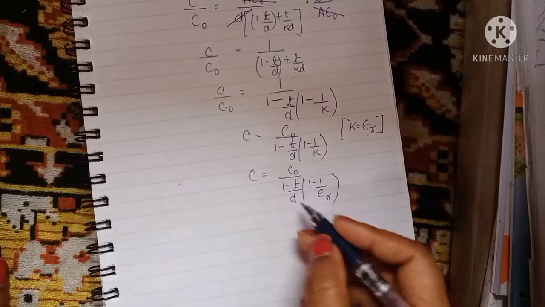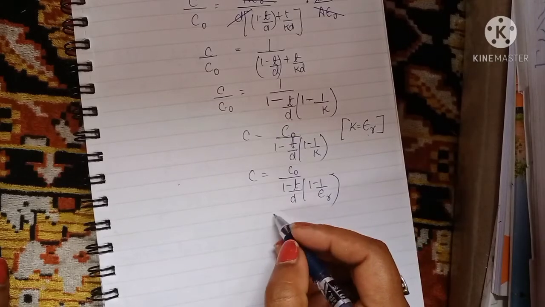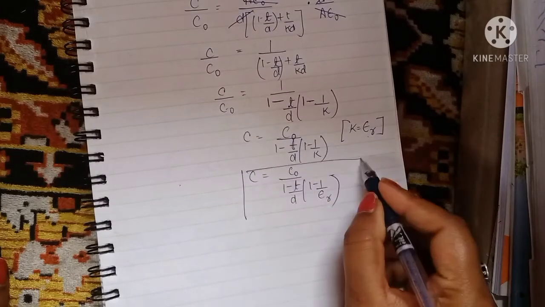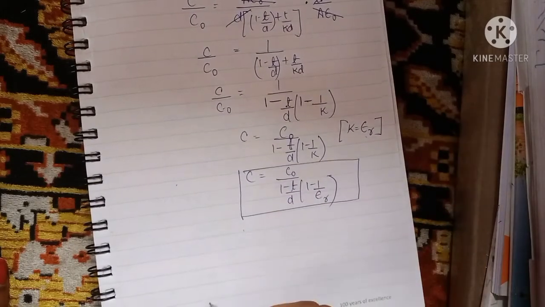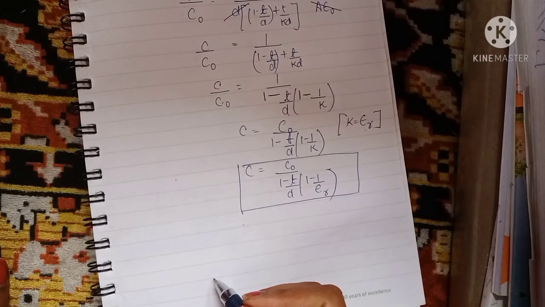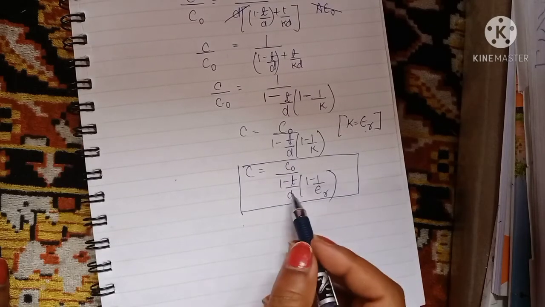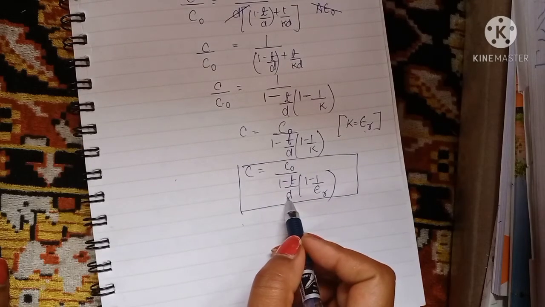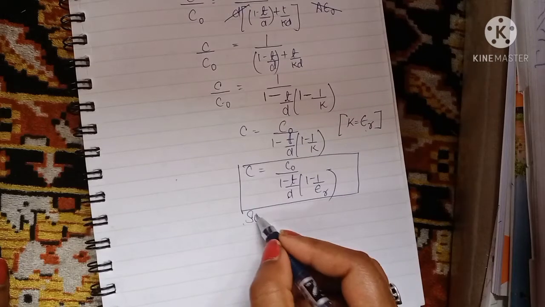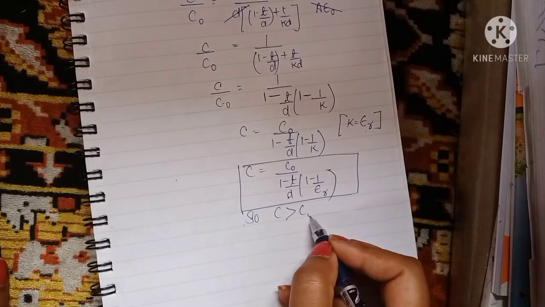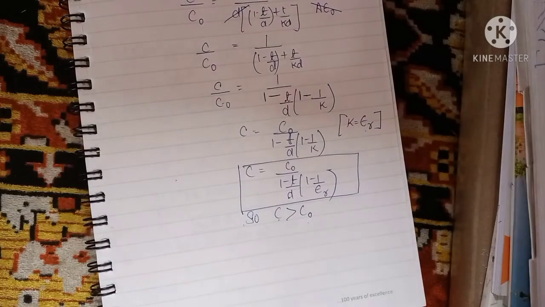Here you can conclude that this is your final expression of the capacitance in the case of a dielectric medium. If the dielectric medium is there, then the value of the capacitance is calculated with the help of this formula. From here you can easily conclude that C is always greater than C naught.